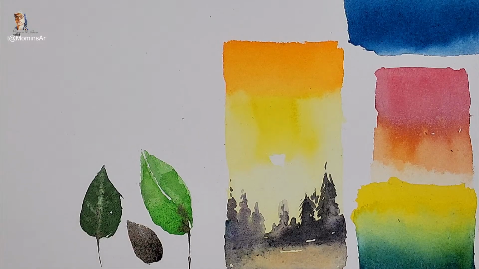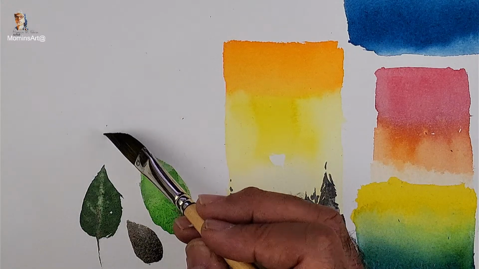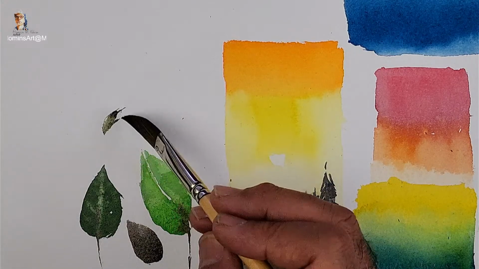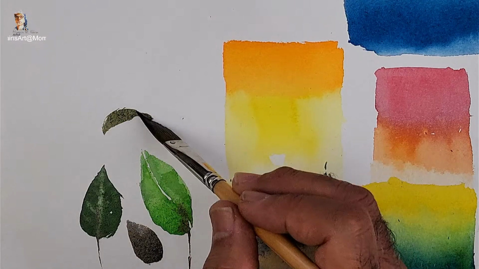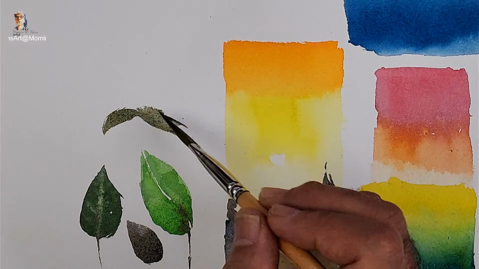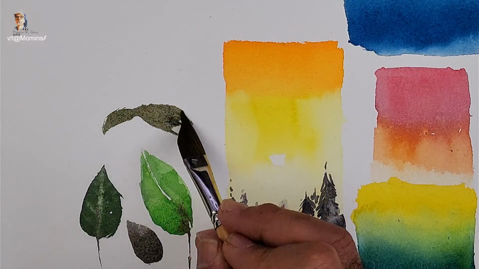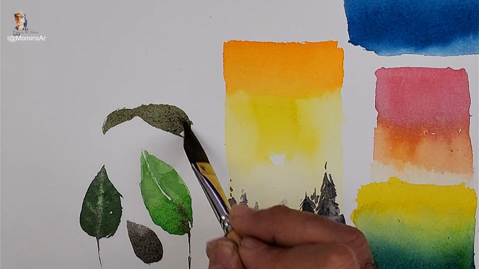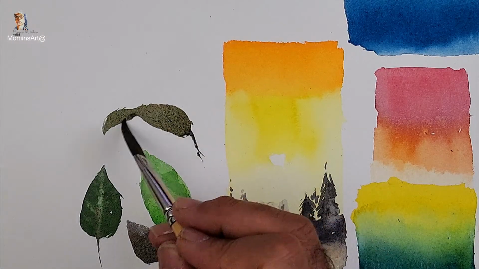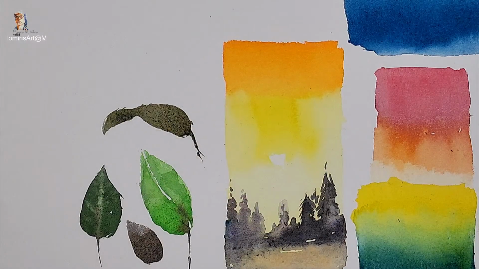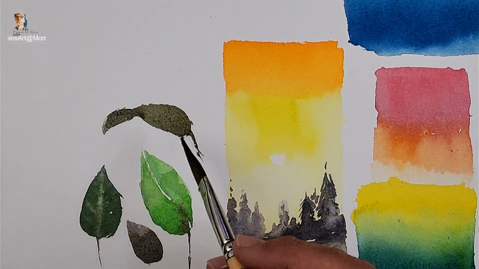And the other one I was going to explain is if the leaf is turning, let's say the leaf is there, right? You go, and then you put some dark value on the leaf so it will show that the leaf is twisted.